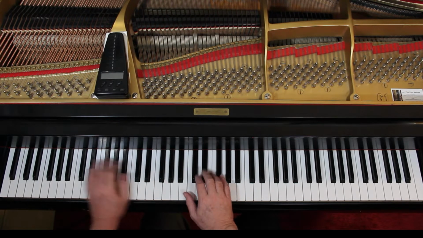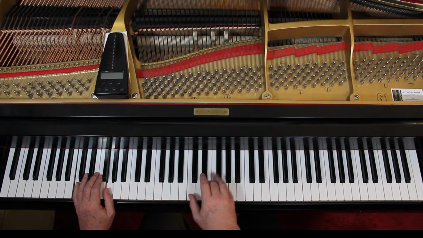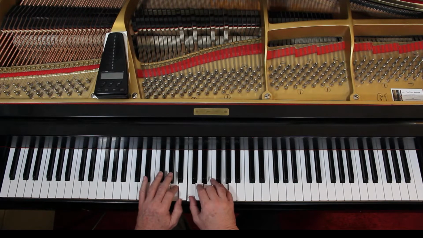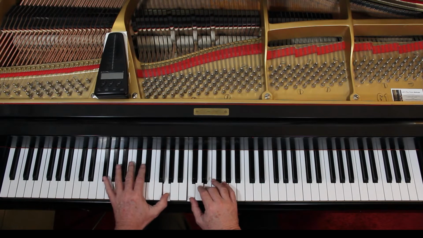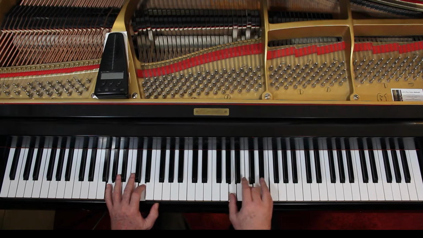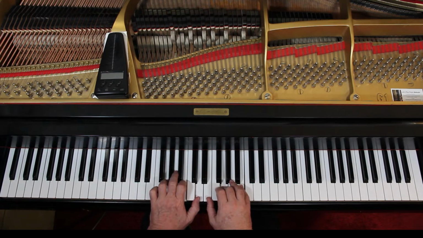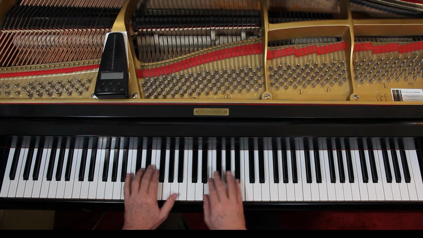Third line, you're down here. Right hand stays where it is, the left hand moves. Then top of page 41, you're back up here. Good grief.